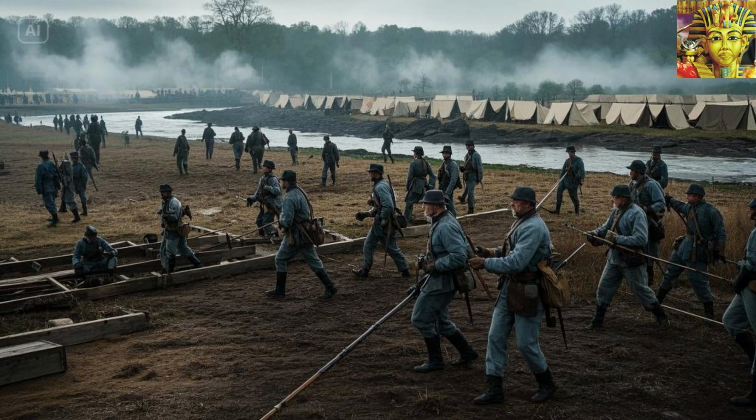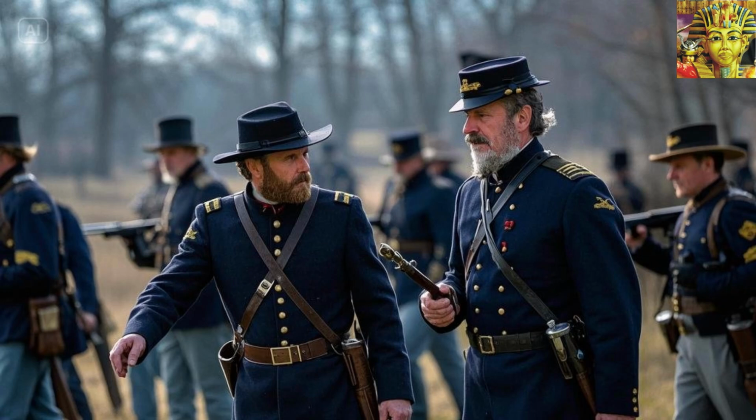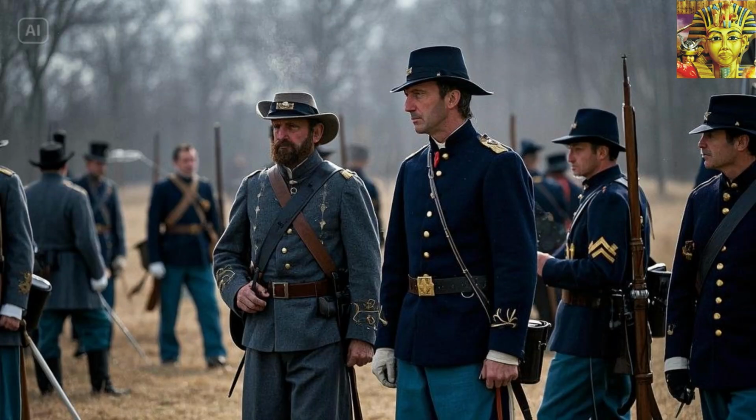The Battle of Fredericksburg. The crossing of the Rappahannock River. The Battle of Fredericksburg began on December 11, 1862, with the Union Army's attempt to cross the Rappahannock River. Burnside had planned to use pontoon bridges to facilitate the crossing, but delays in the arrival of the bridges gave the Confederates time to prepare their defenses.